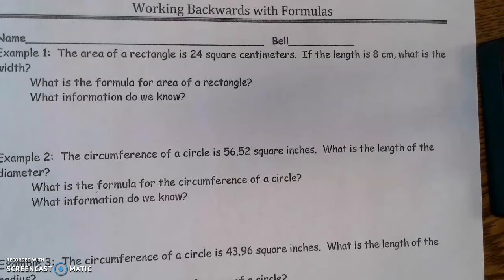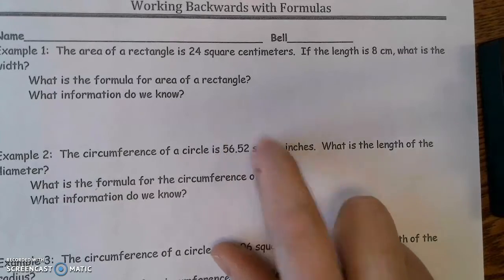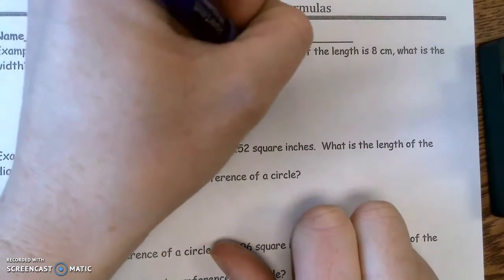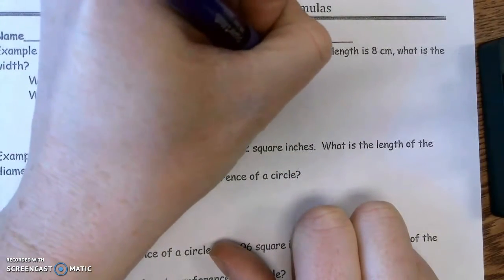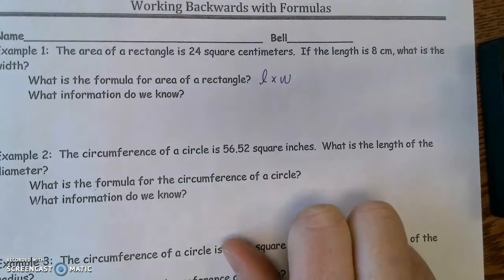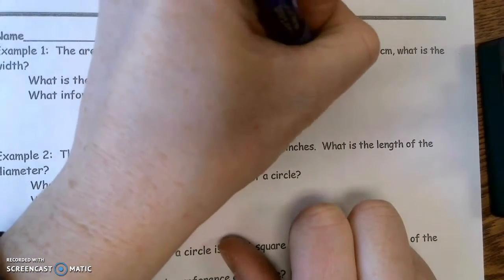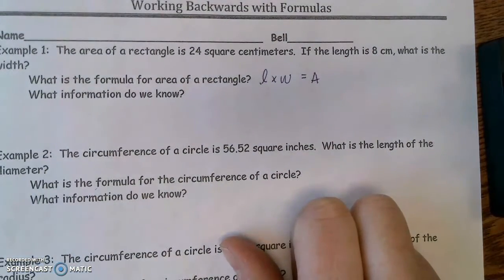The first problem says the area of a rectangle is 24 square centimeters. If the length is 8 centimeters, what is the width? Okay, so the first thing it asks you is what is the formula of a rectangle? The formula of a rectangle is length times width, and that equals area.